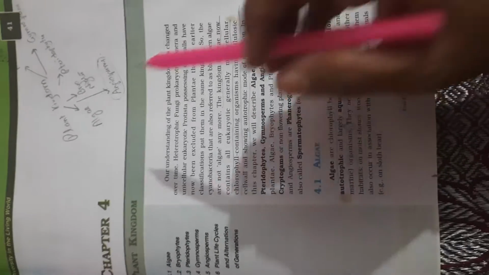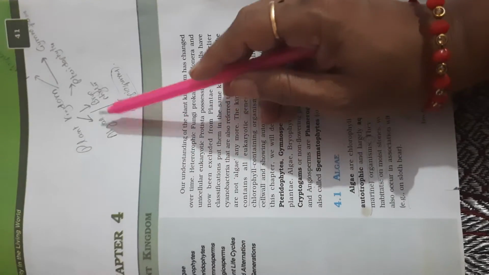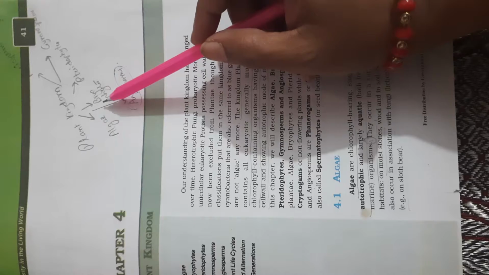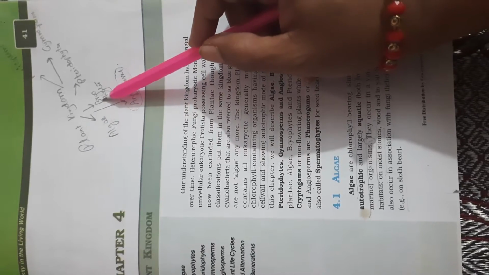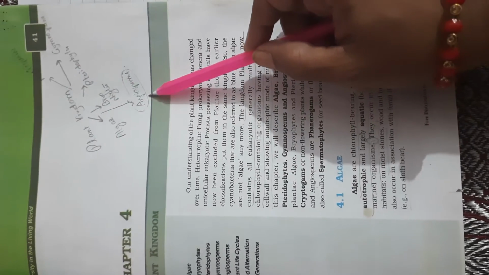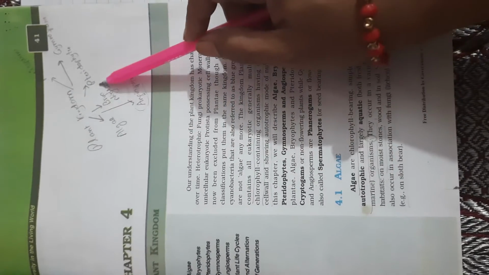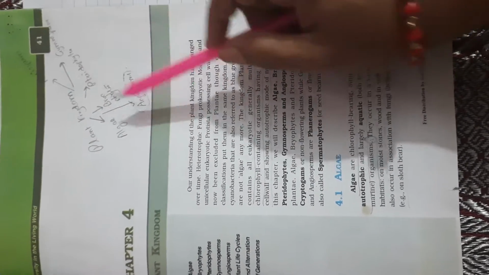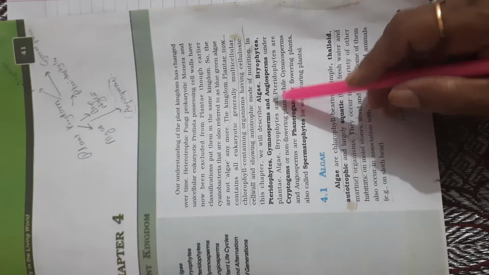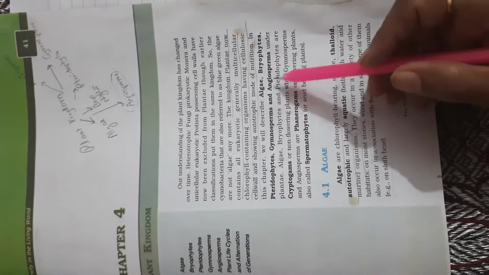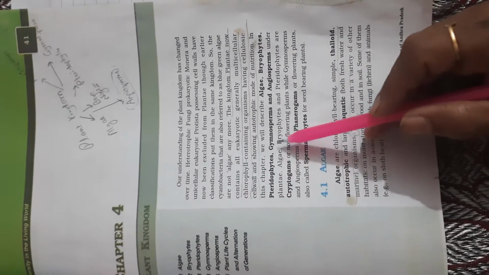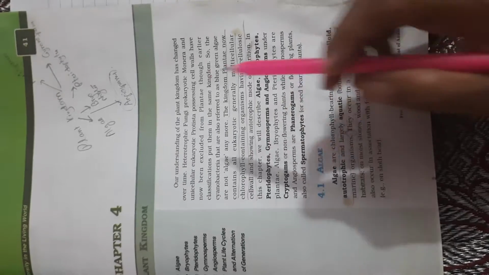Under the plant kingdom, you have five different branches: algae, bryophytes, pteridophytes, gymnosperms and angiosperms. These are the ones that come under Plantae.